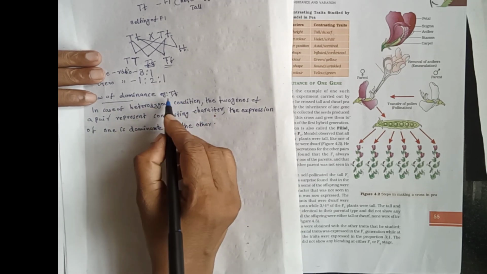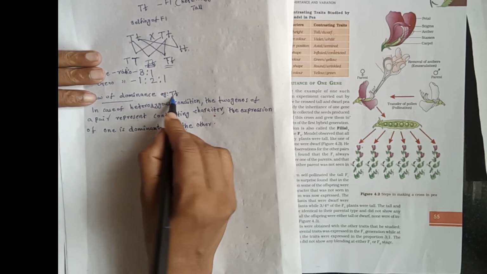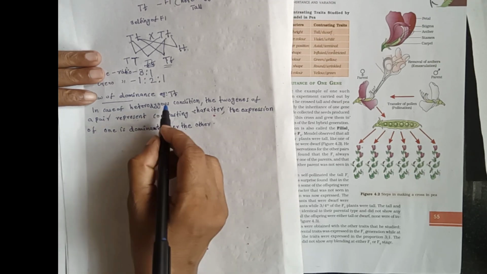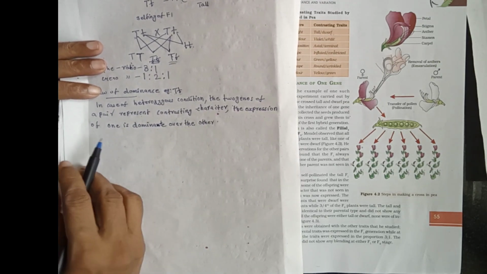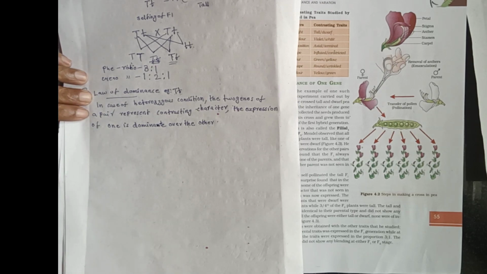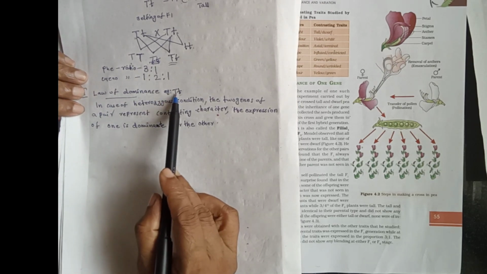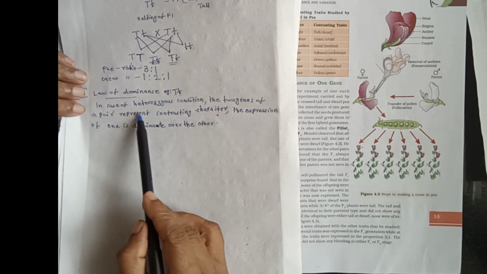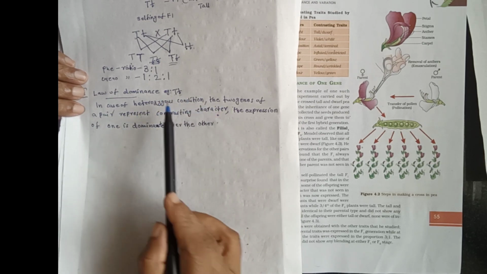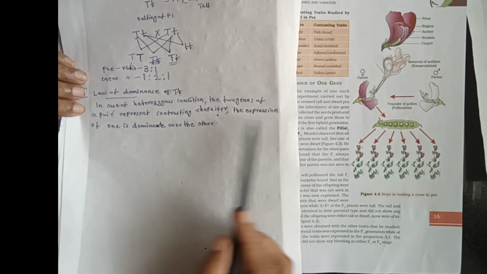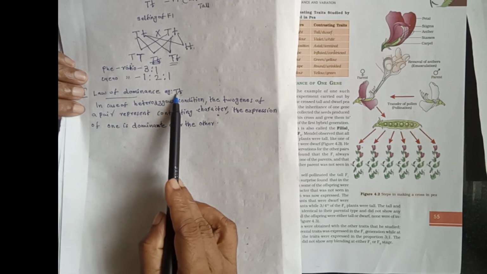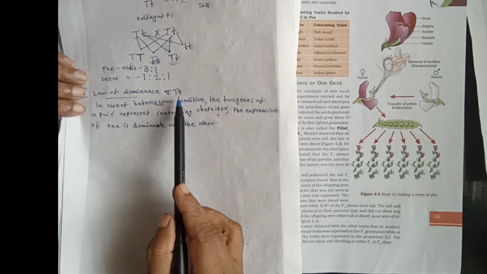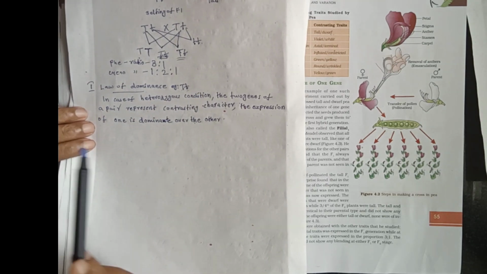So in this case the plant is tall; that gene dominates over the other gene. This law is known as the law of dominance.